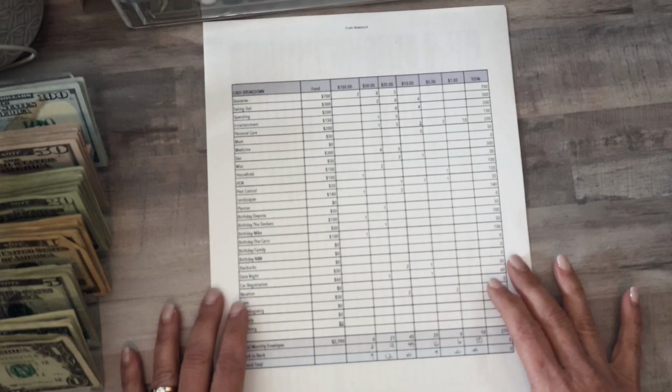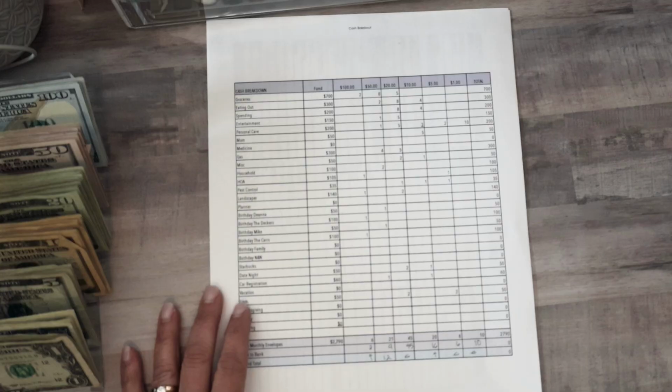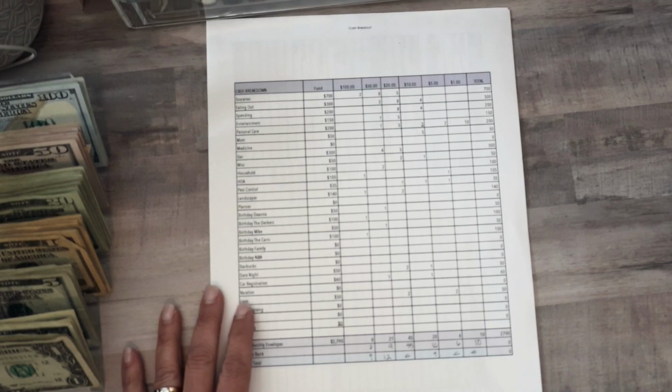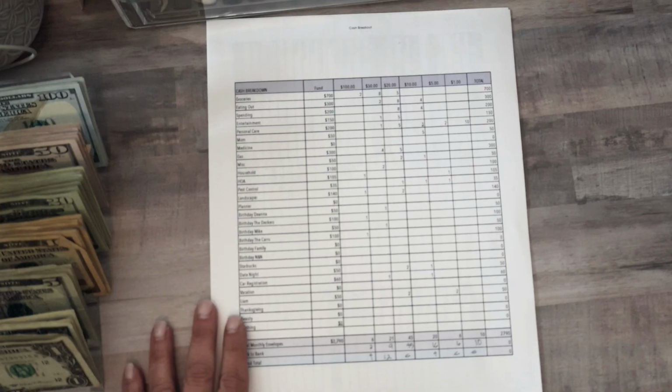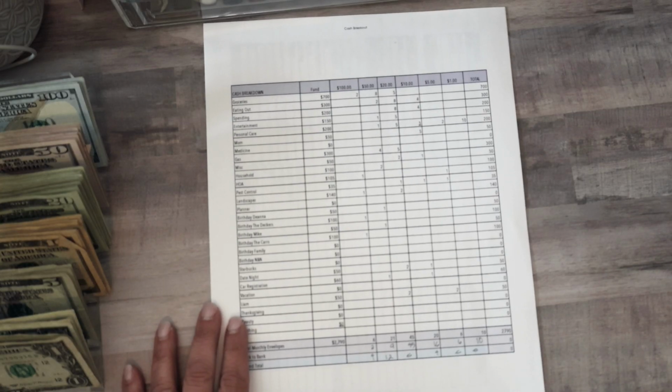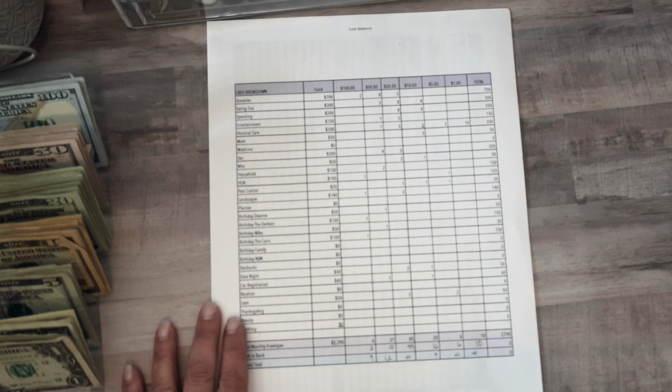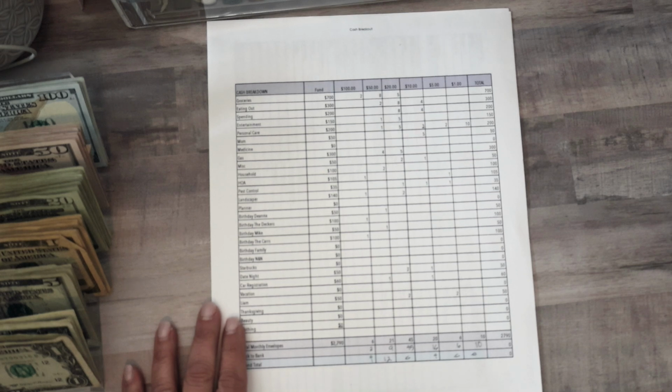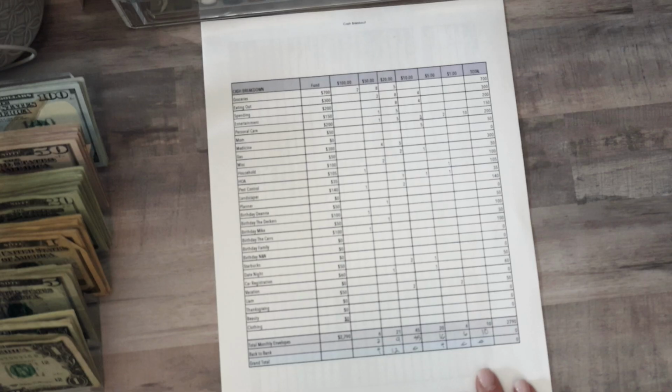And then when I get to funding my paychecks, my incremental, if I say I have $250 to stuff, I'll break that down into 10s and 5s and 20s because I want to spread it as much as I can. Unless there's one particular category or envelope I need to fund more, it's a priority envelope, then I will get the bigger bills. So that's kind of how I decide.